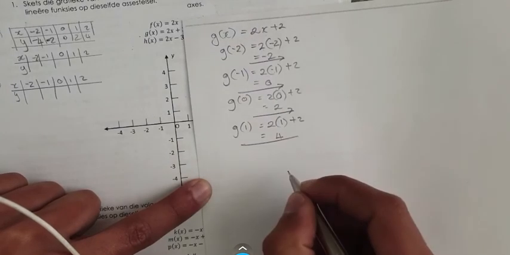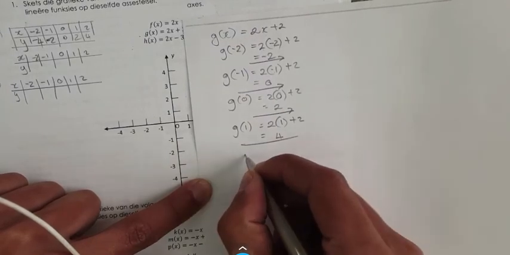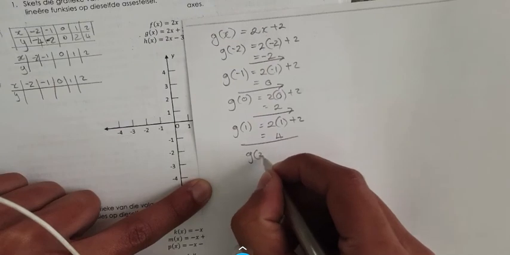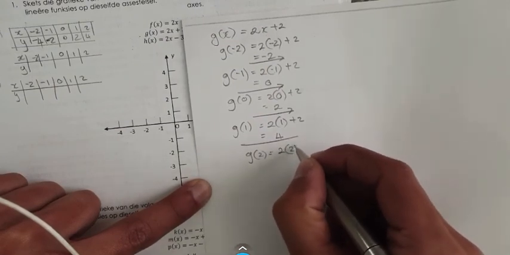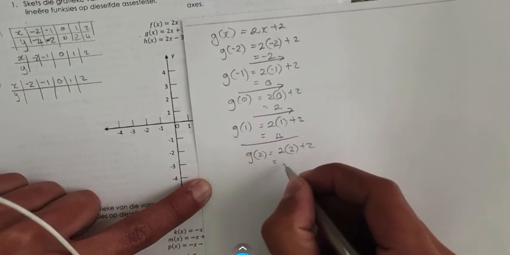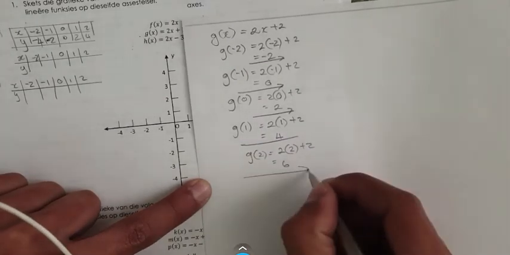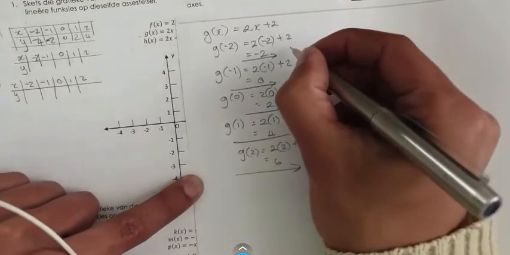And then I have here for G of 2 is equal to 2 times 2 plus 2, which equals 6.